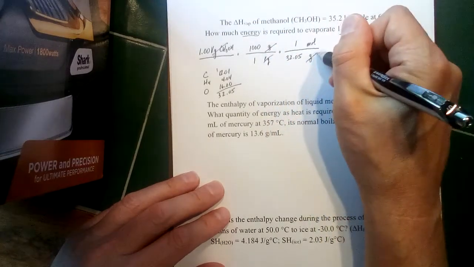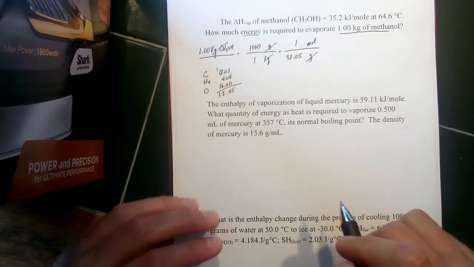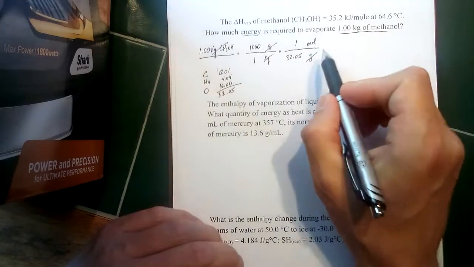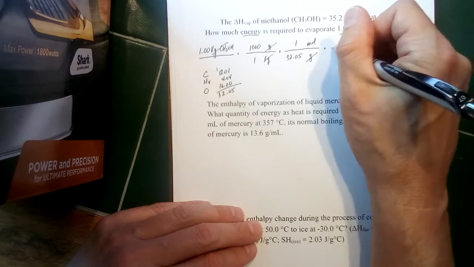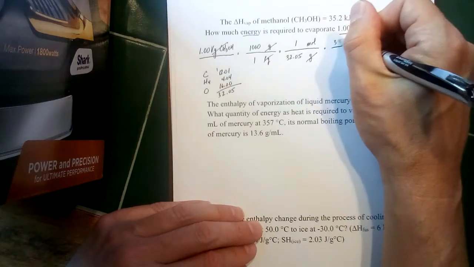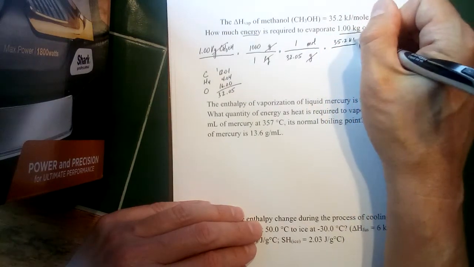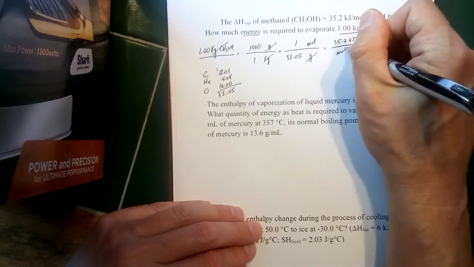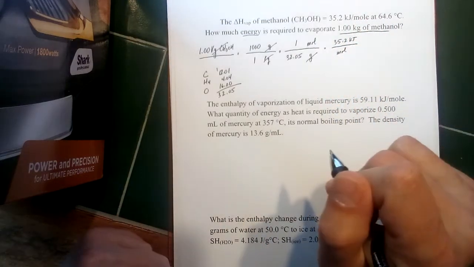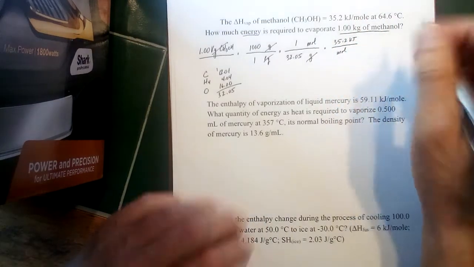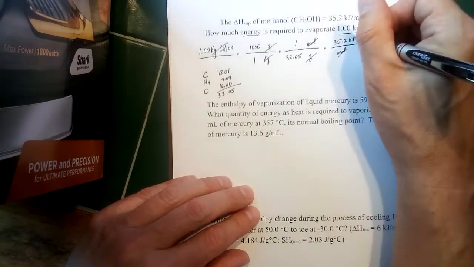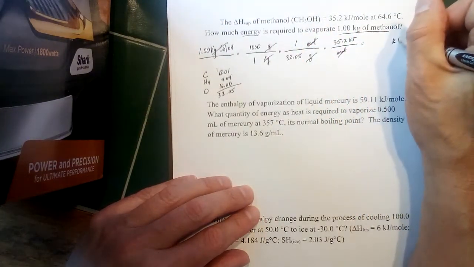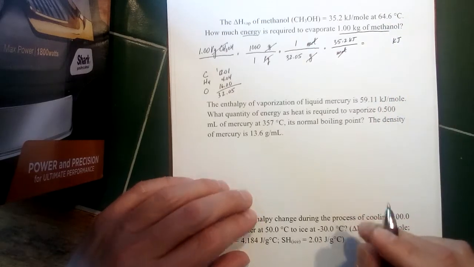That would allow us to cancel out grams. The units for our calculation now are moles, and that's perfect because that allows us now to use the enthalpy of vaporization. It takes 35.2 kilojoules to convert every mole of liquid methanol to gas phase methanol at that temperature, at the boiling point. That would cancel out moles. Now we have the units that we wanted, kilojoules, or our measure of energy.